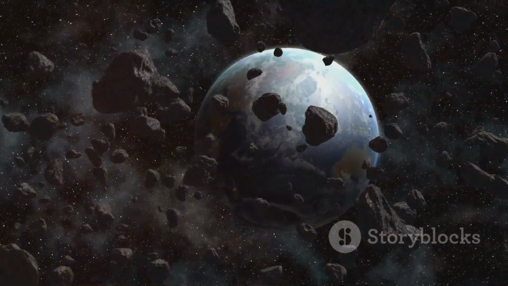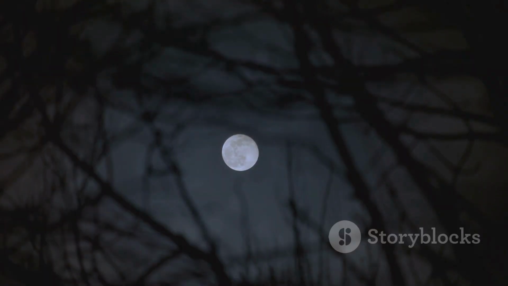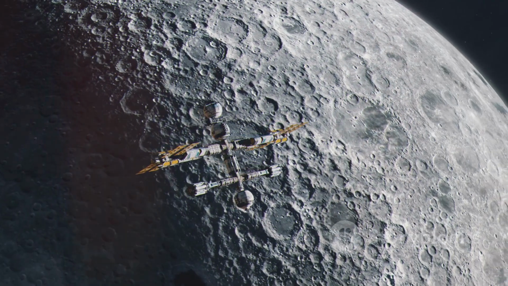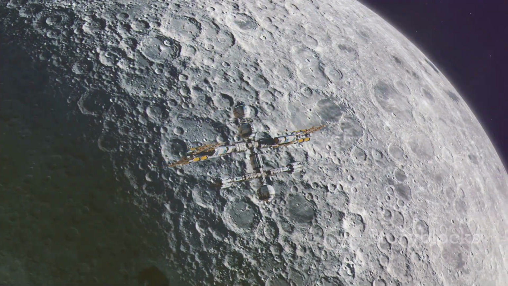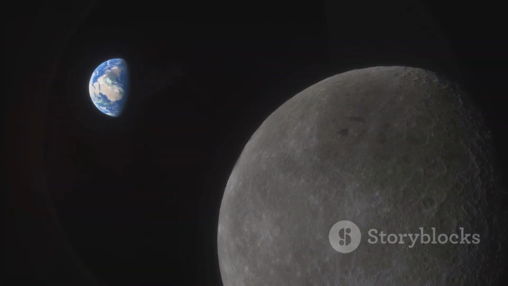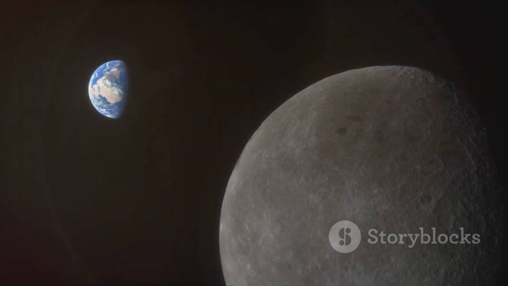Evolution would kick into high gear. Species that depend on the moon's light or the tides would need to adapt or go extinct. Humans, with our technology, might adapt more quickly. In the very long term, the loss of the moon could even affect Earth's habitability.